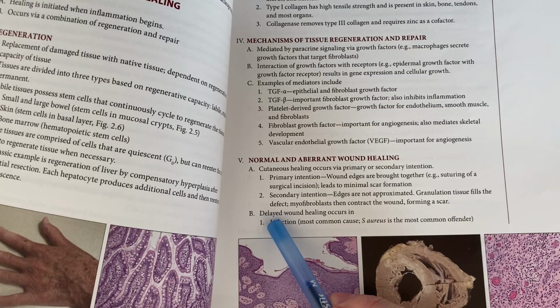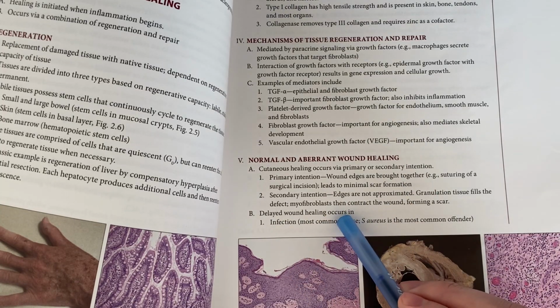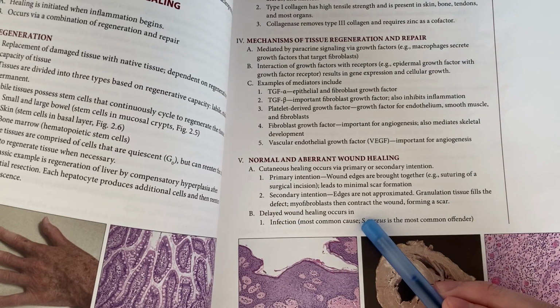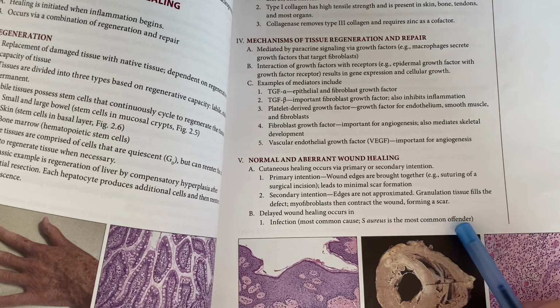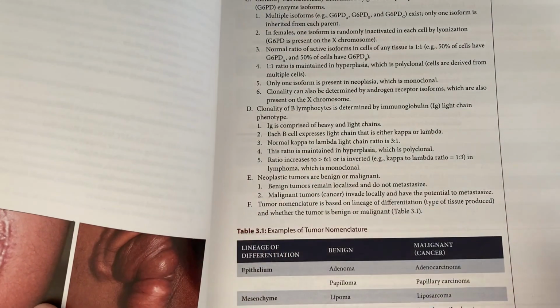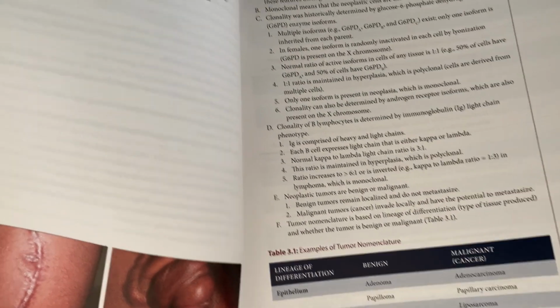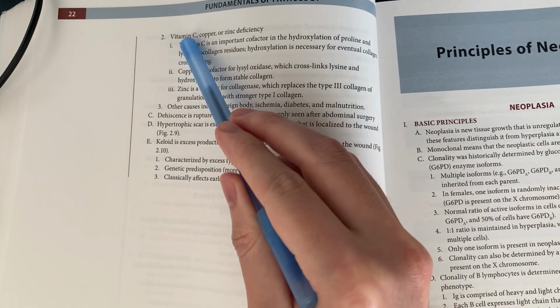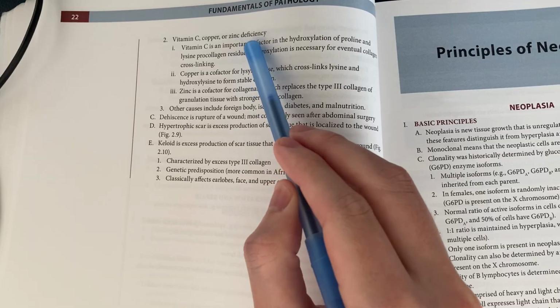And then we have delayed wound healing. This typically occurs in infection, which happens to be the most common cause of delayed wound healing. And Staphylococcus aureus is the most common offender of this delayed wound healing. And then delayed wound healing can also occur in vitamin C, copper, or zinc deficiency.